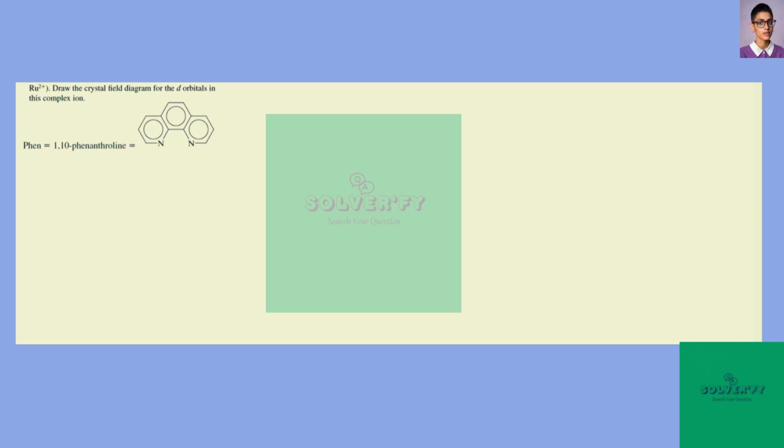So here the question is, the complex ion [Ru(phen)3]2+ has been used as a probe for the structure of DNA. Phen, that is PHEN, is actually a bidentate ligand. So this we have to remember while answering, that it is a bidentate ligand.